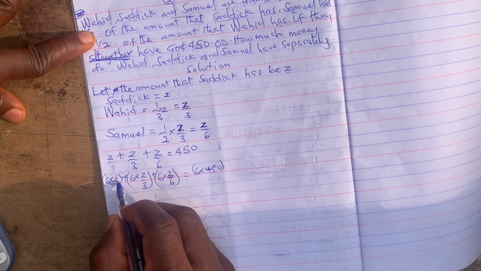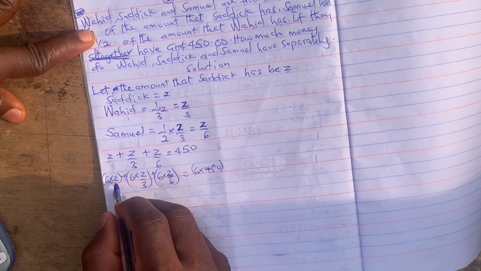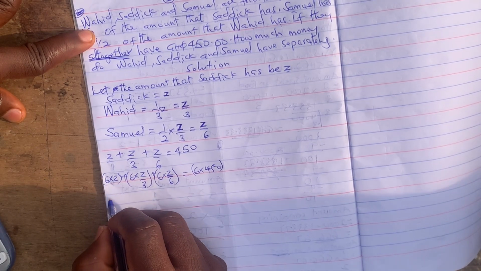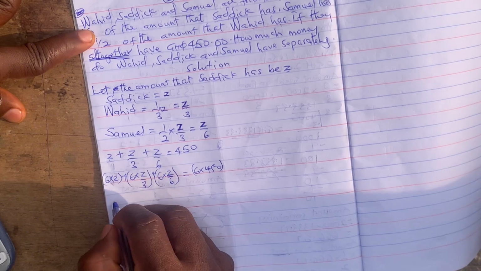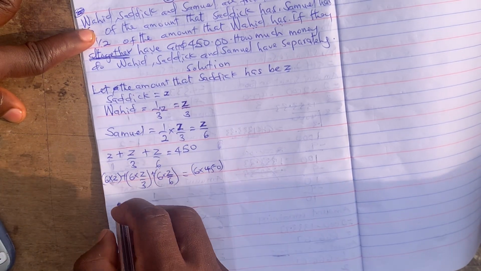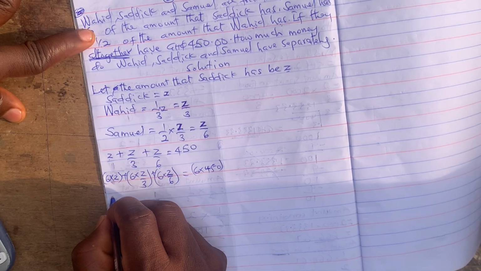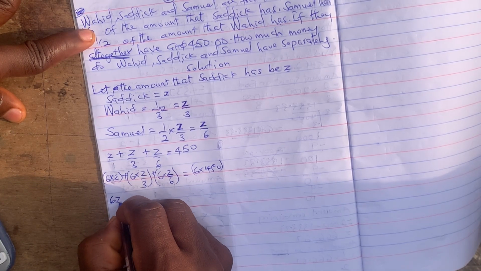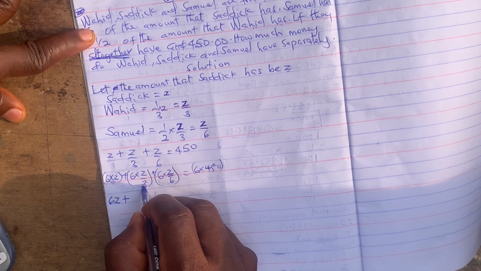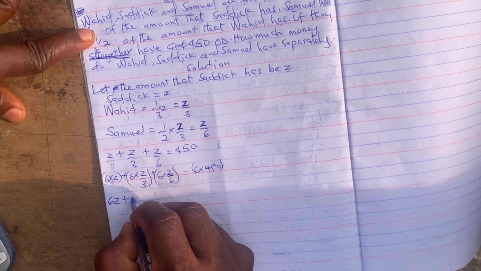So 6 times Z is 6Z. So 6Z plus, so here 3 goes here 1, 3 goes here 2. 2 multiplying Z is 2Z.